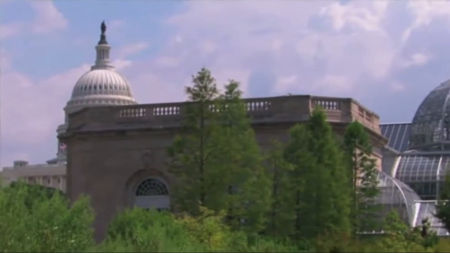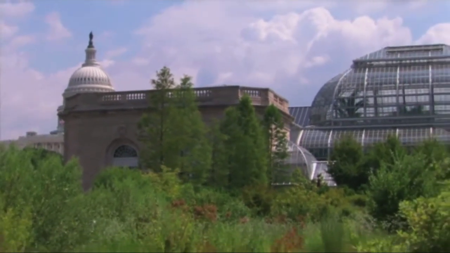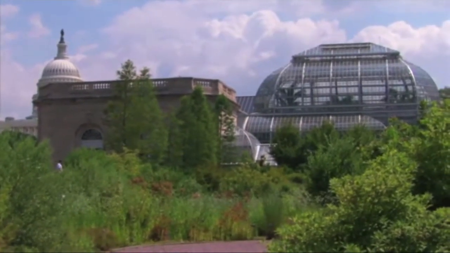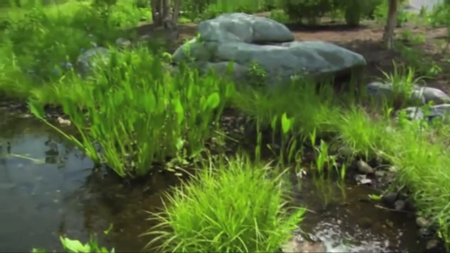The U.S. Botanic Garden is located on the National Mall near the U.S. Capitol. At the Botanic Garden, we're really trying to inspire people about plants and why plants are important, but also to get them interested in gardening sustainably and also in living more sustainably through plants. We can weave that into just about everything we do.